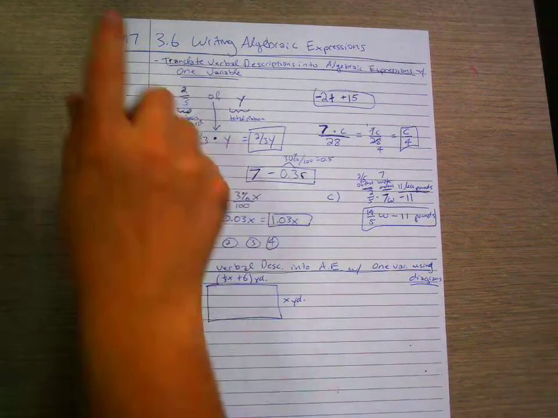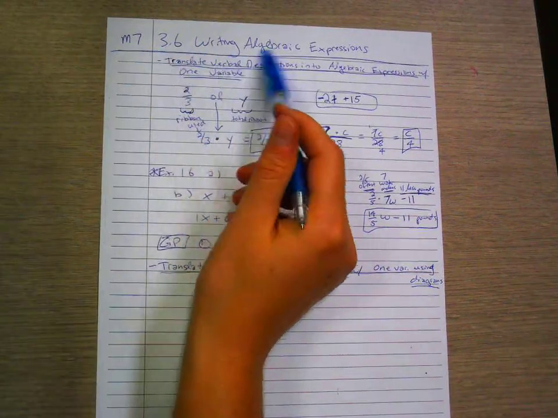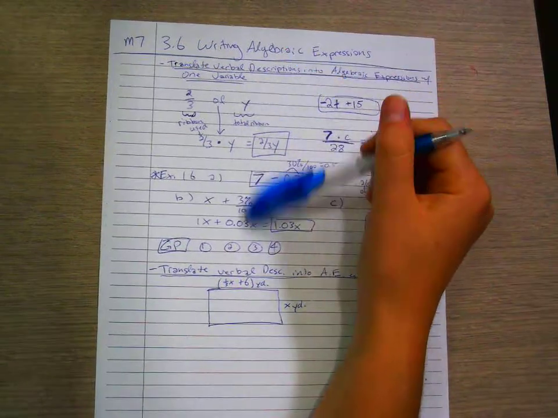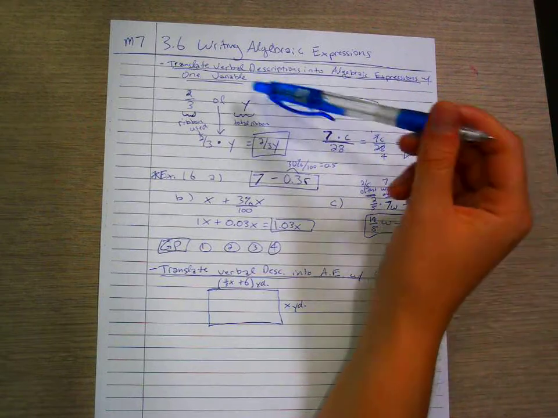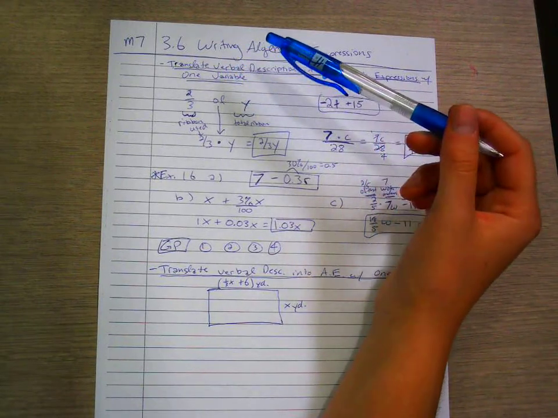This is Math 7, Section 3.6, Writing Algebraic Expressions. So I already wrote out a few of the notes, but here goes. Translate verbal expressions into algebraic expressions with one variable. So right now we're just writing the expressions using one variable.